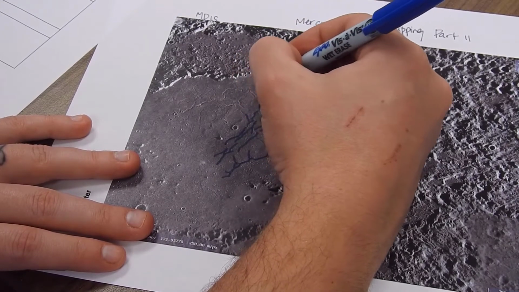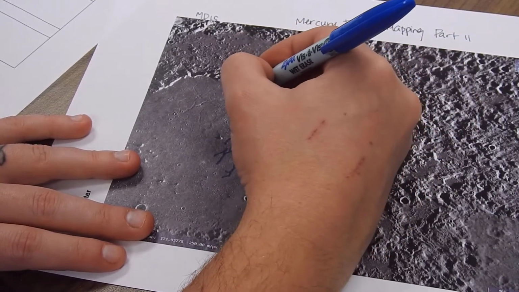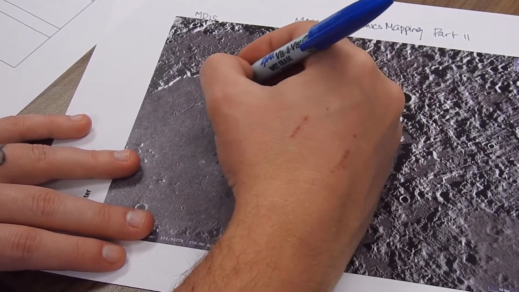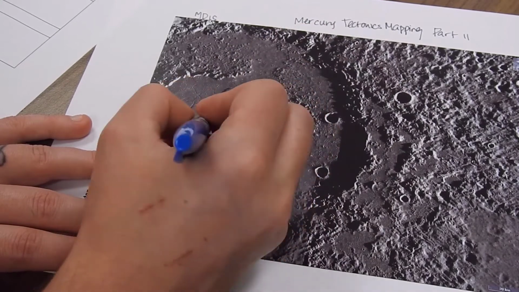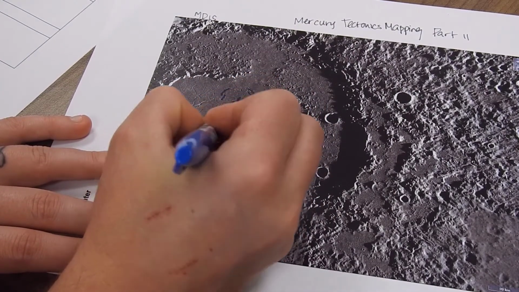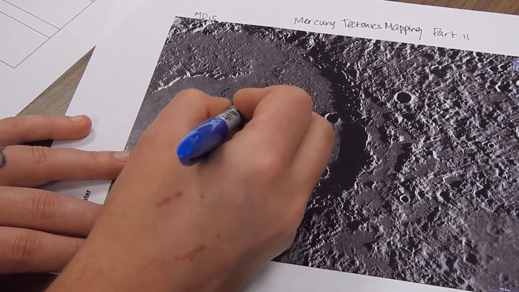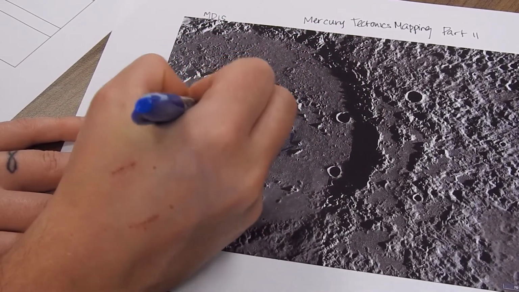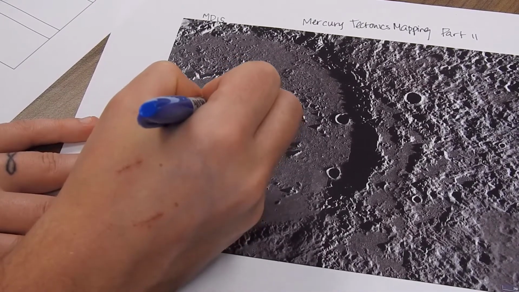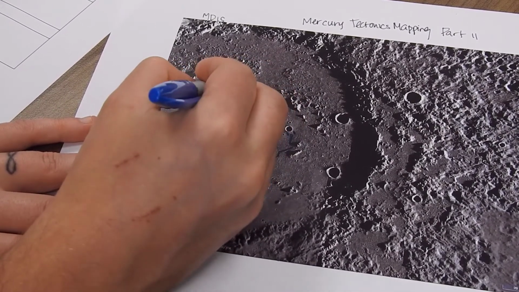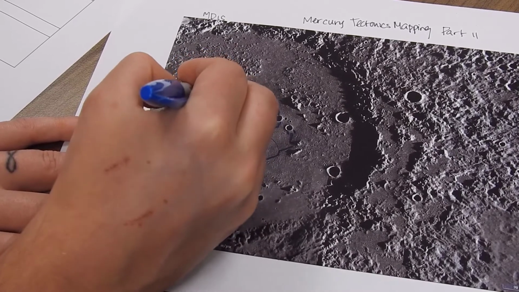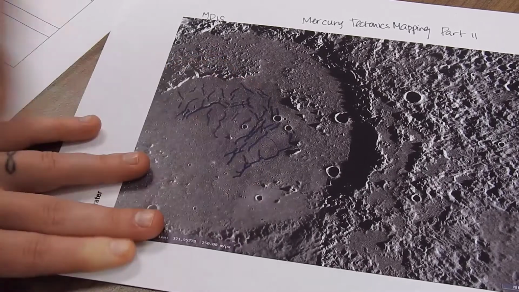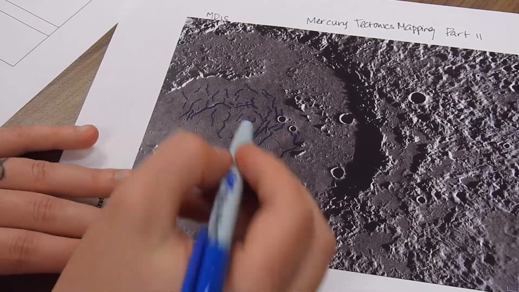I'm using blue to do these just so that when I go to put my units in, my unit boundaries will certainly be a different color than these. I have a couple papers published on mapping on Mercury, so if you think I'm doing this really fast and it freaks you out, just remember I got some experience doing it.